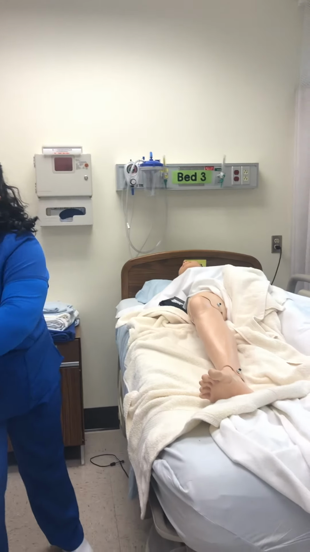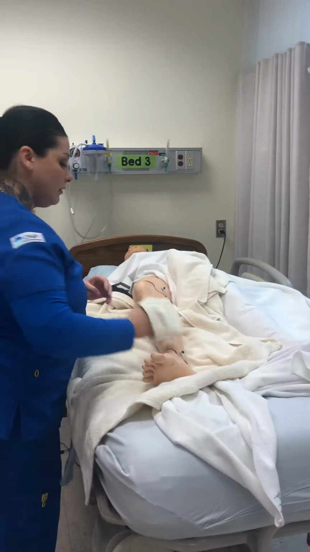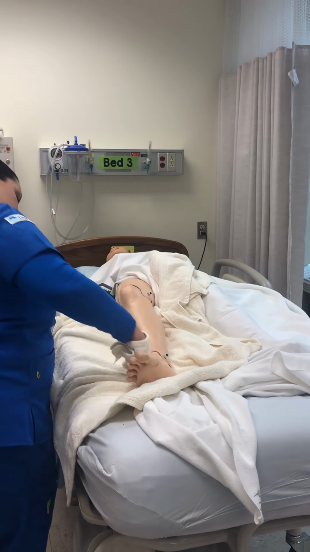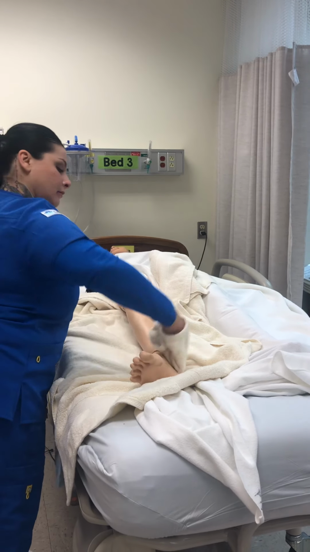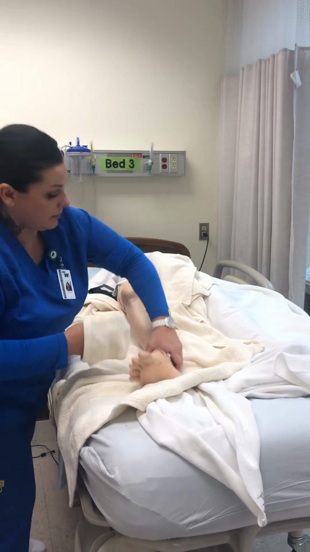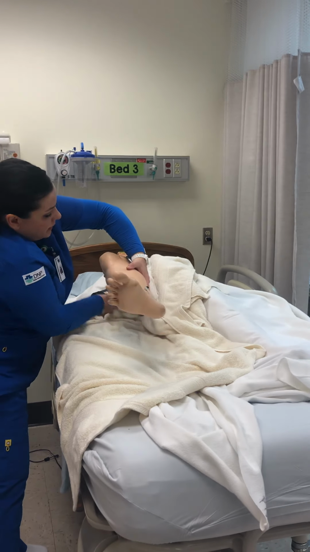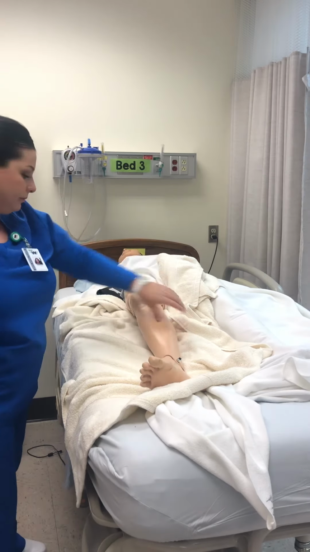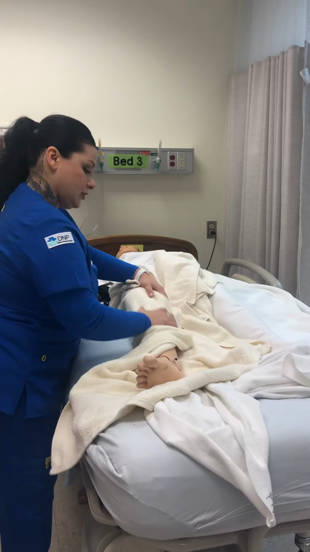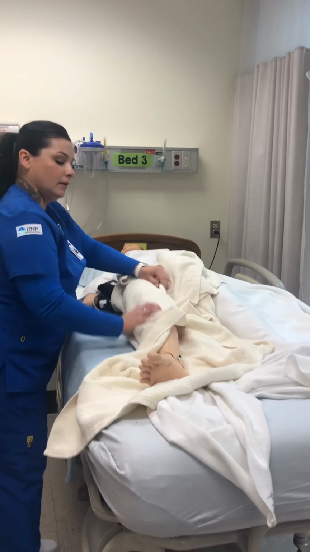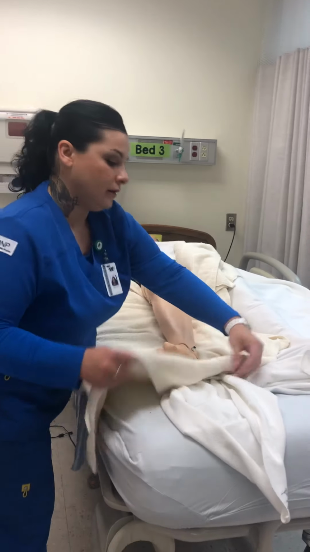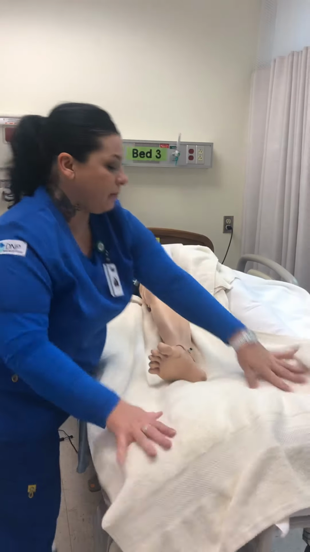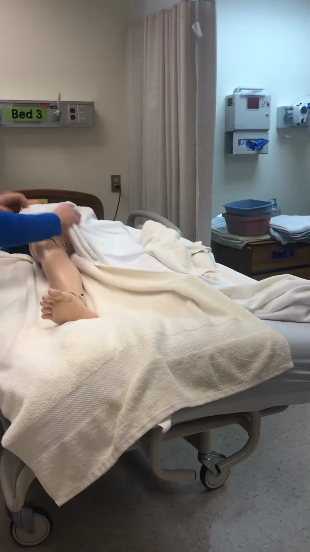Okay, now we're going to rinse, trying to use separate parts of the mitt every time. Go ahead and pat that dry. Okay, I'm going to pull that down a little bit. Cover this.